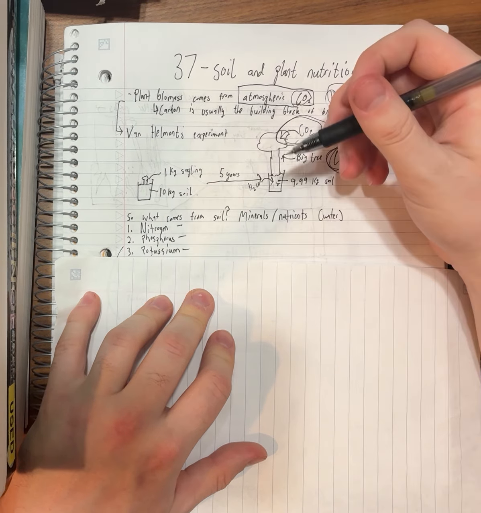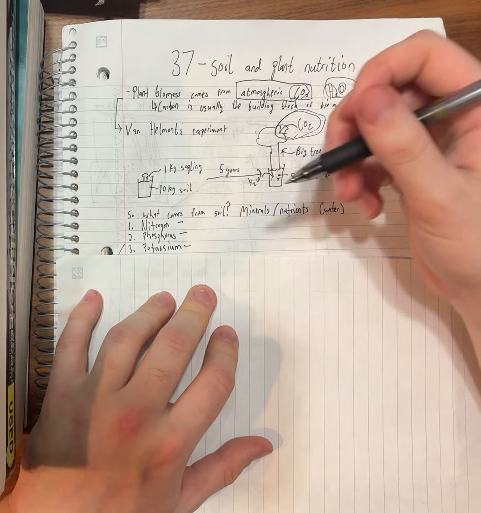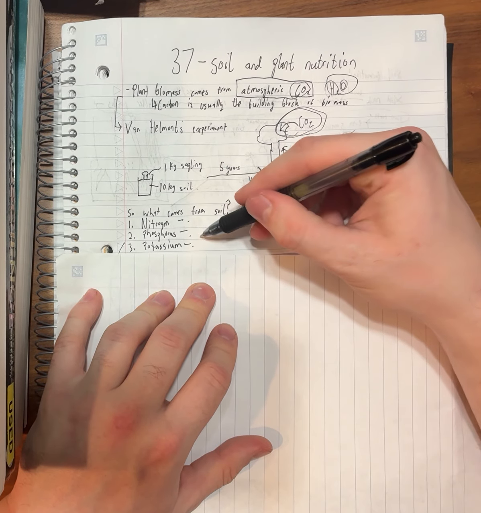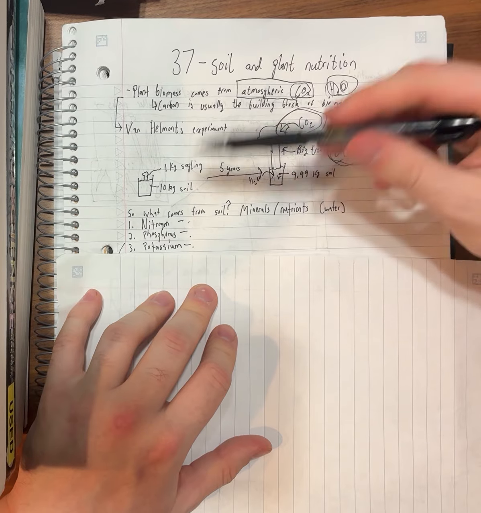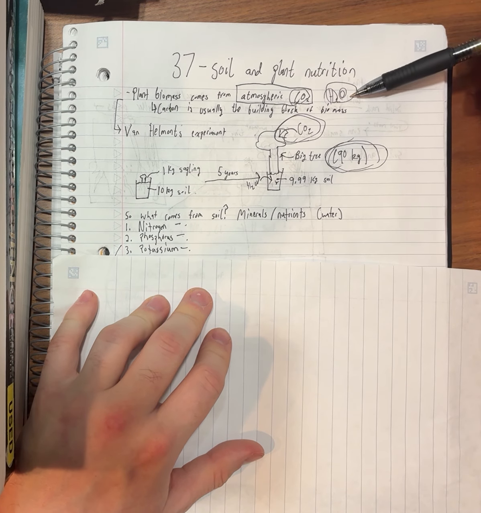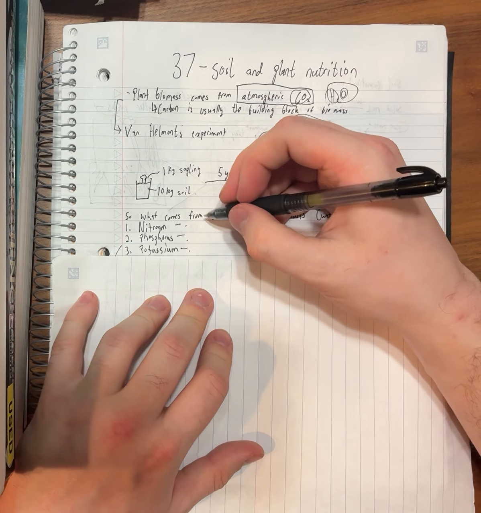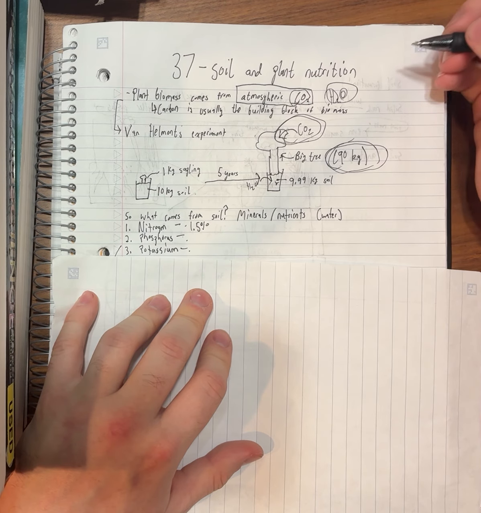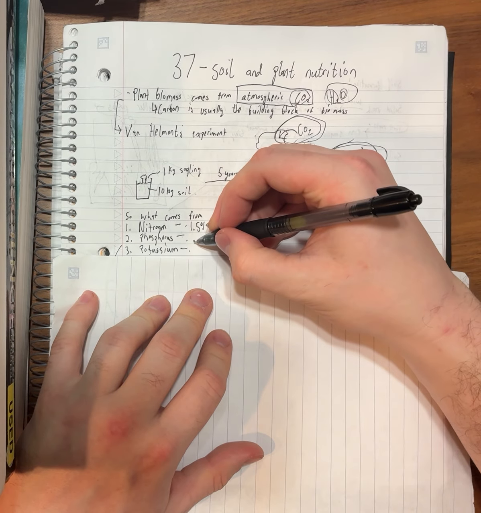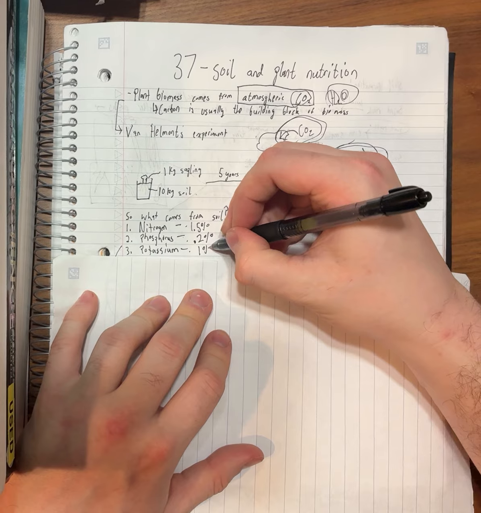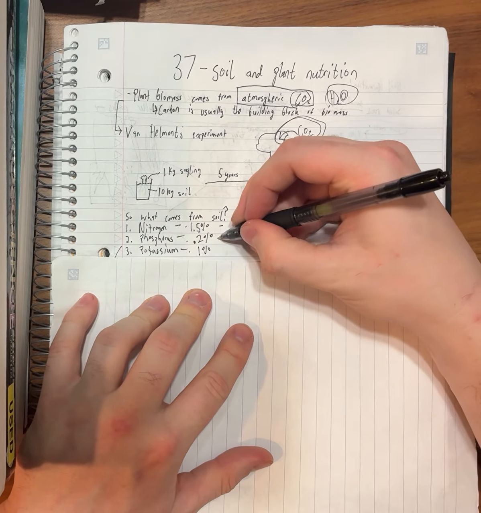Each of these is going to have a unique role. But the first thing I want to point out is the percentage of biomass that these three minerals make up. Because remember, I said most of the biomass is going to be coming from CO2 and H2O. So nitrogen really only accounts for about 1.5% of the biomass. Phosphorus is a whopping 0.2%. And then potassium is probably about 1% of the biomass.